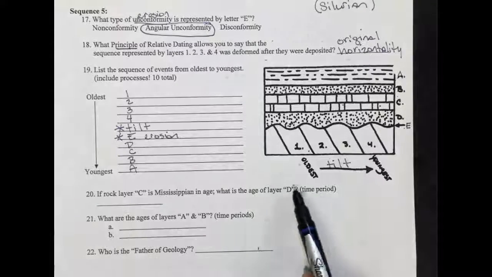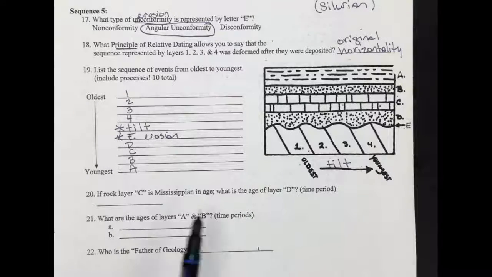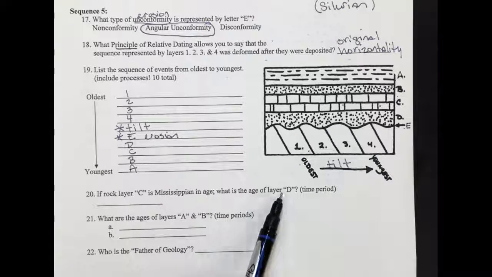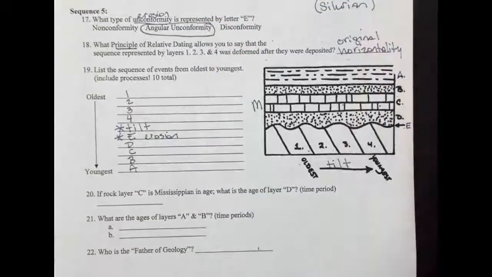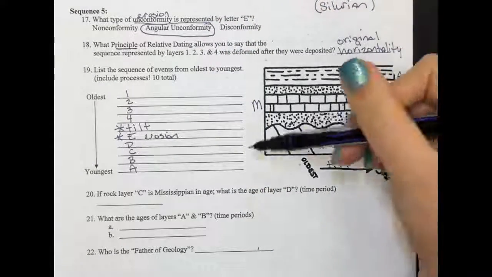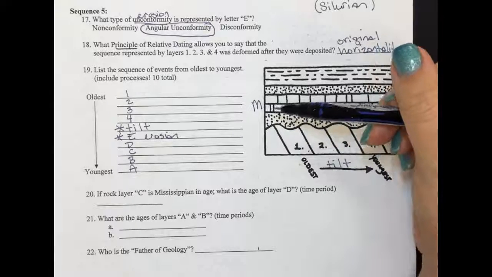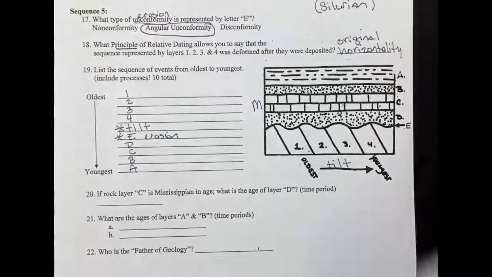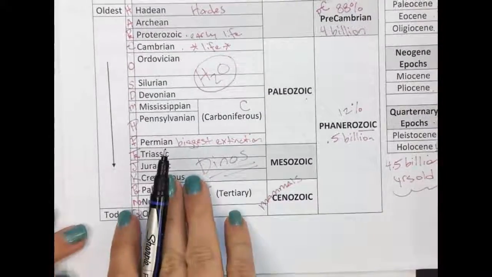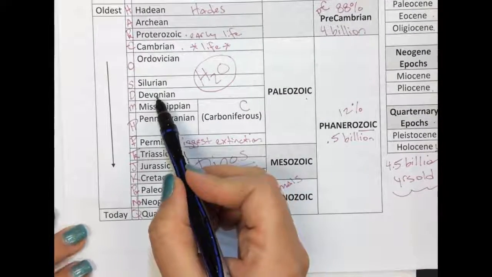Now we're going back to time periods with the next. If layer C is Mississippian in age, what's the age of layer D? So C is Mississippian. We have to go back to our time scale and figure out what comes before Mississippian. Well, there it is, Devonian.